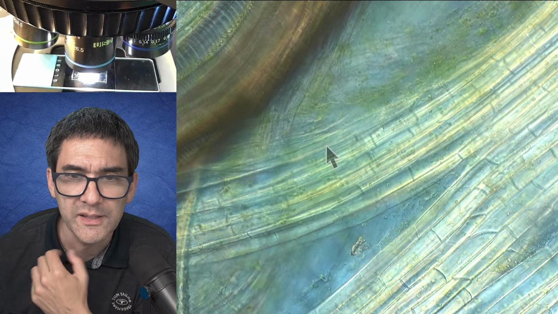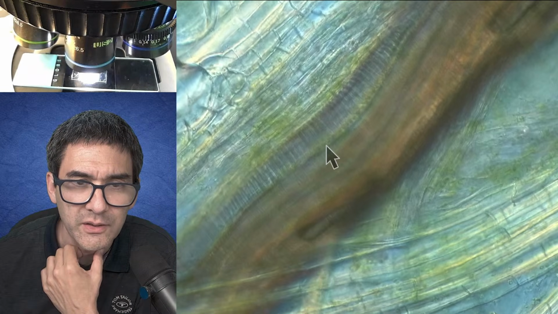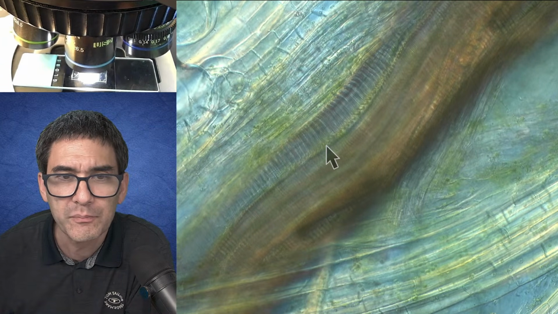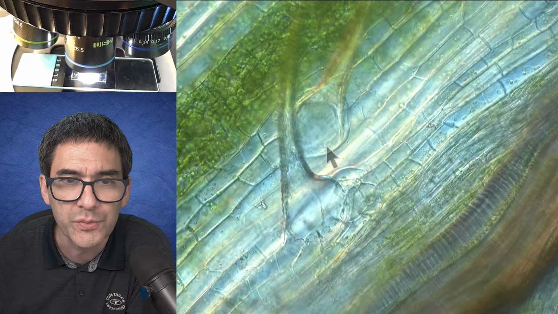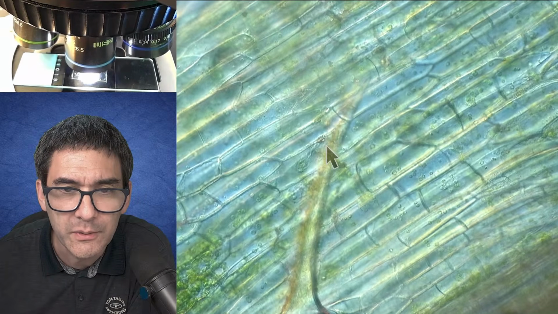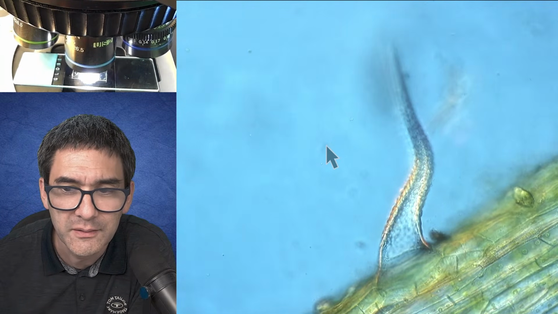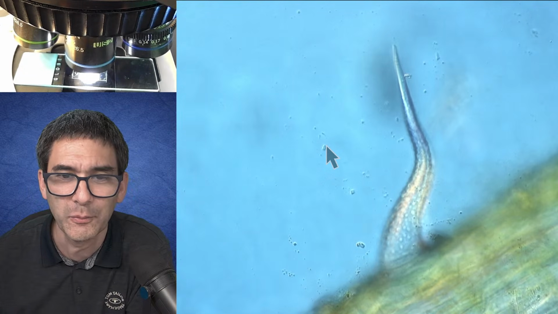Again, over here, the nice cell. And now you see also here the xylem pretty nicely. Yeah, the spiral-shaped reinforcements. So I'm pretty happy with the result. Here also the cells are visible. Oh, look, this one is a little bit bent.